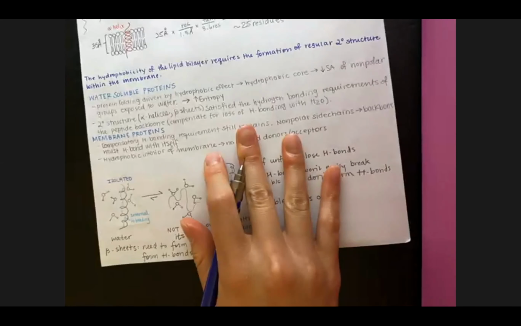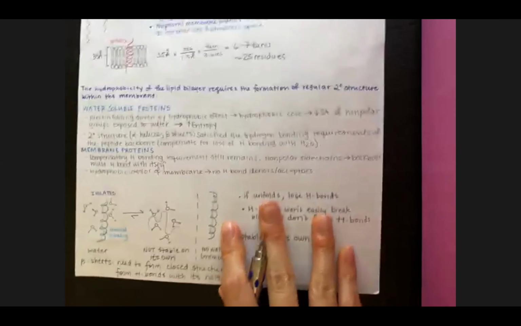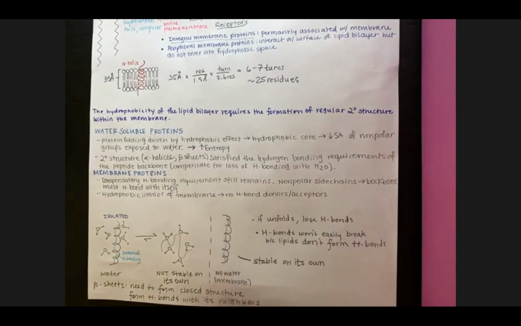For the beta sheet, isn't it a single polypeptide? Or is it made up of several polypeptides? It can be one continuous chain.